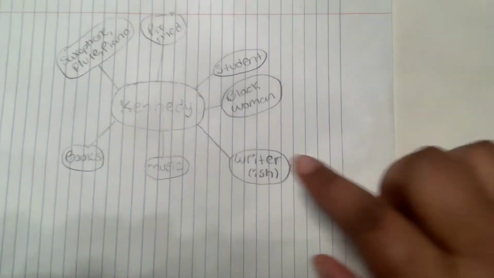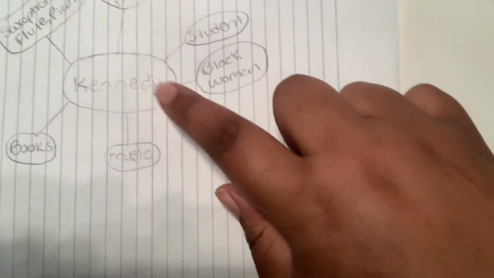Can you guys see this? I'm not sure. I'm gonna just pan the camera onto it. Let's do that. Okay. So this is my identity map. I hope you guys can see it. Let's start with the middle. That's my name.